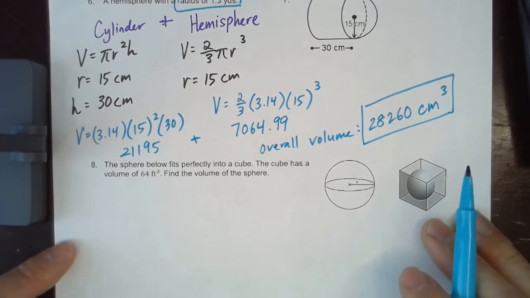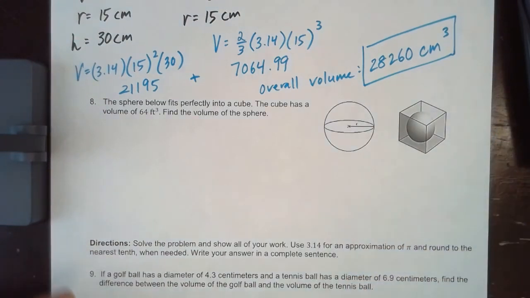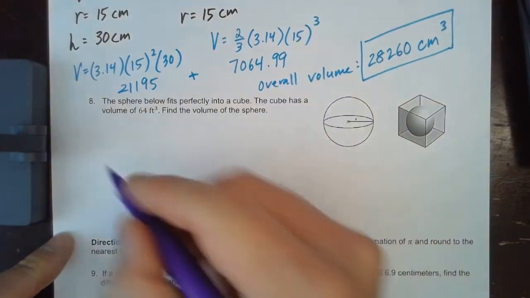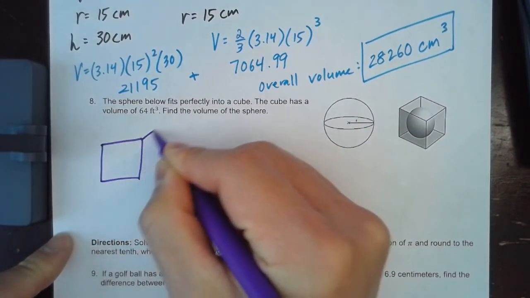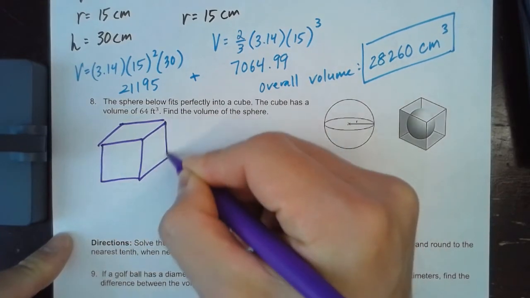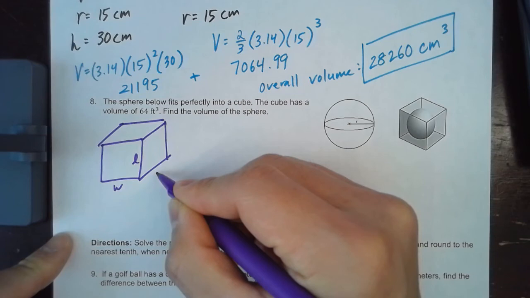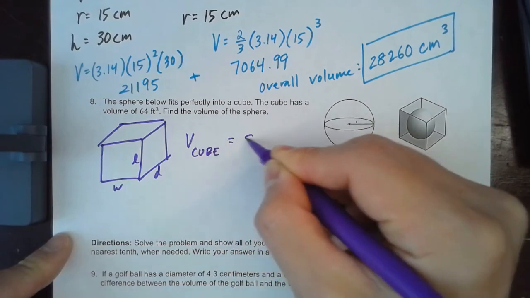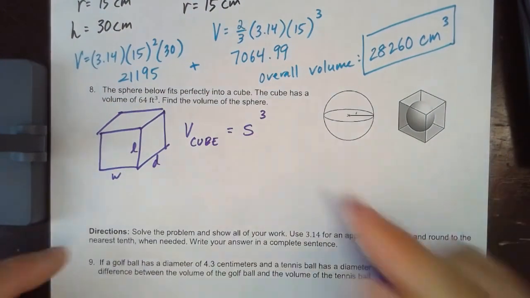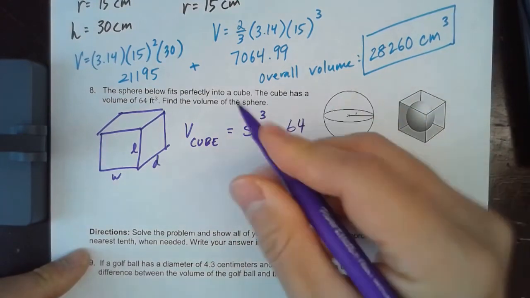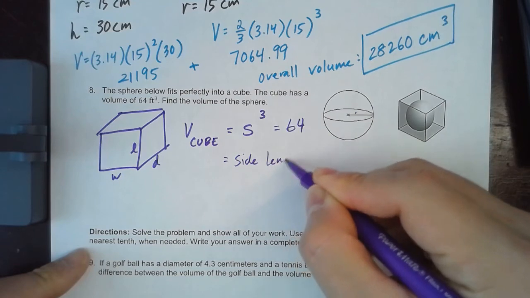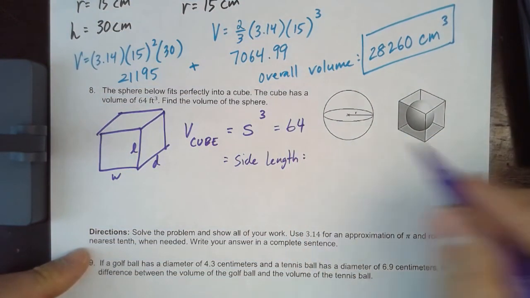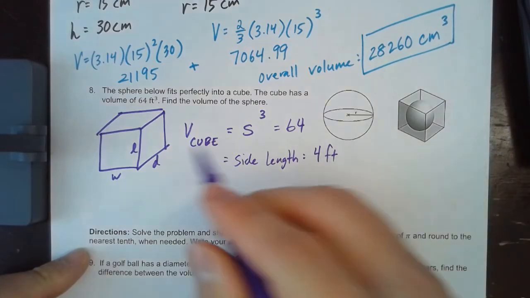Okay. Let's try one more problem. The sphere below fits perfectly into a cube. The cube has a volume of 64 feet cubed. Find the volume of the sphere. We know that a cube has the same dimensions for all three of its width, length, and depth, and the volume of the cube is always going to be s cubed. That's why we call it cubed. The fact that it equals 64 tells us that the side length has to be what number? It has to be 4 feet.